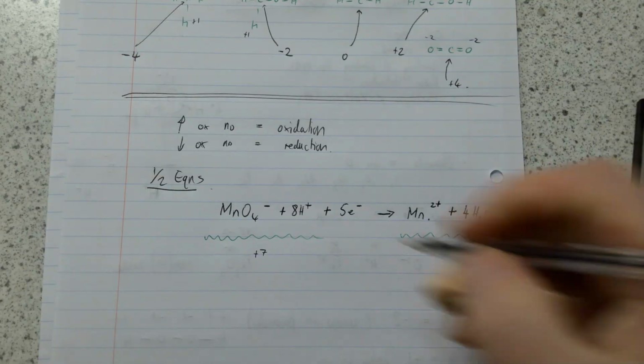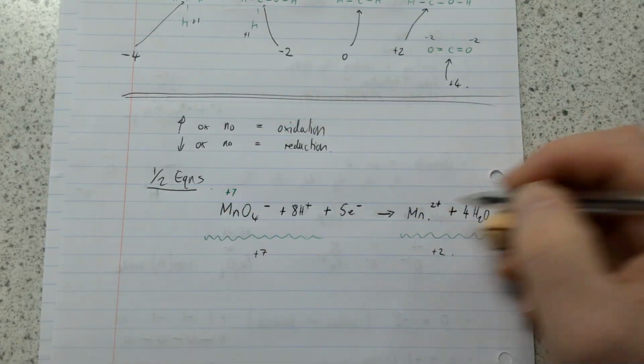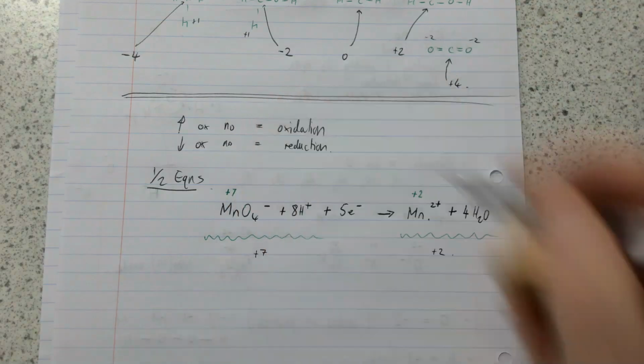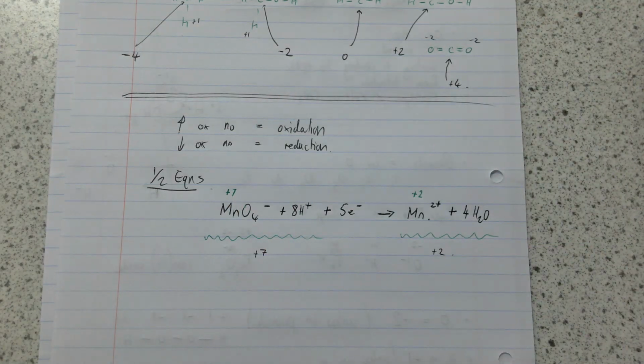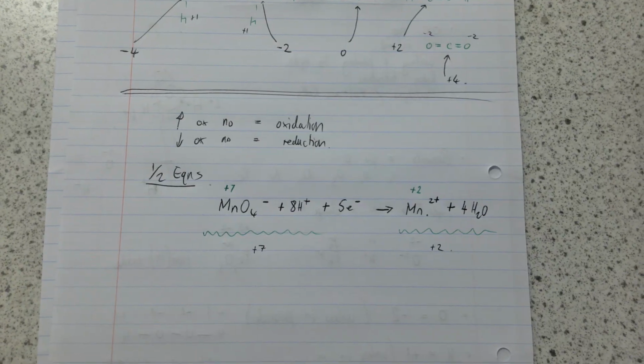The other way to do it is to recognise that manganese here is a plus 7 oxidation number, and here it's plus 2 oxidation number, so there has to be a 5 electron reduction going on. So it's a way of checking that you've got it right by doing both ways, really.